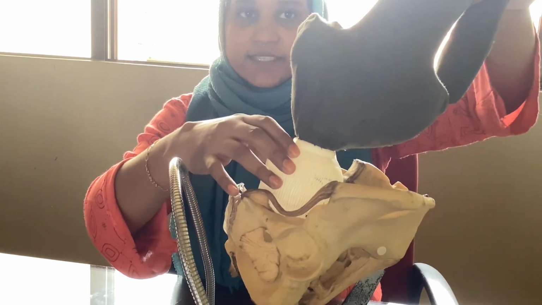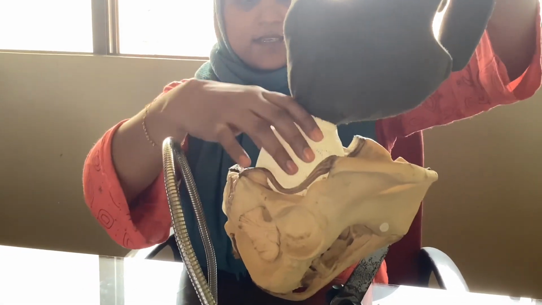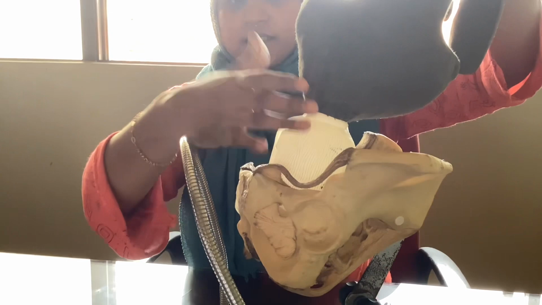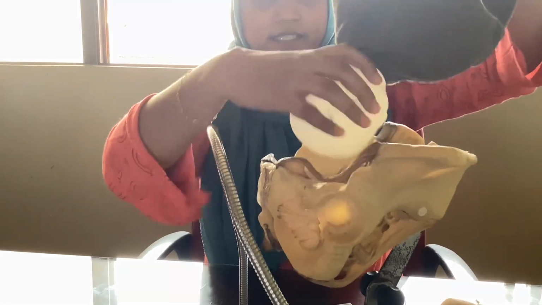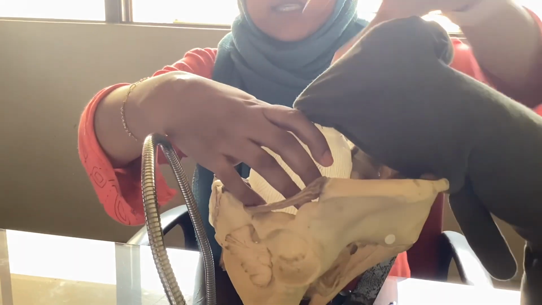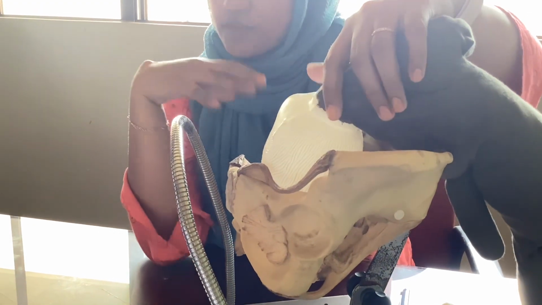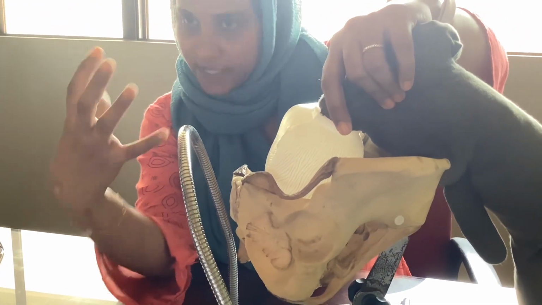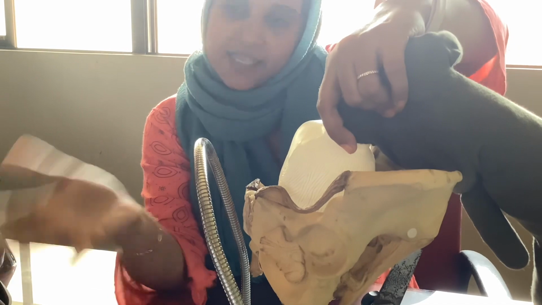It comes like this, isn't it? It comes in the OT position, occipital transverse position, normally, because the transverse diameter is more. So whenever the diameter is more, the baby tries to come through that diameter rather than turning and coming.